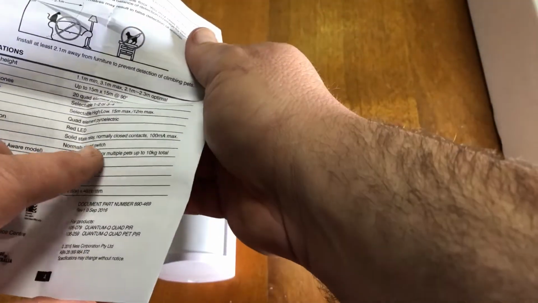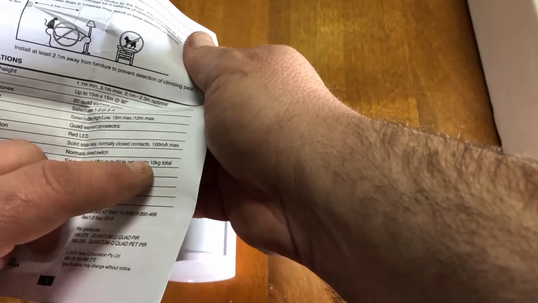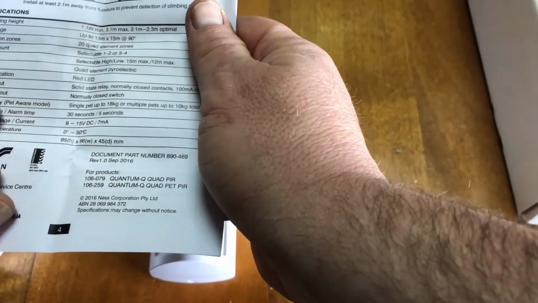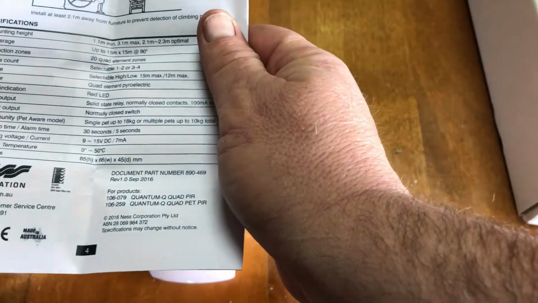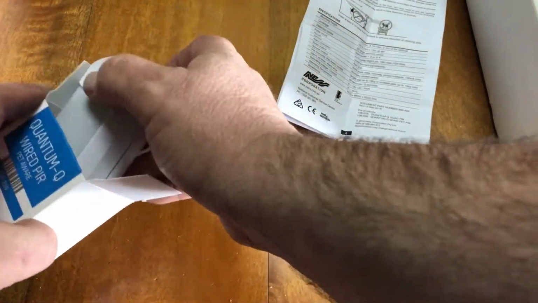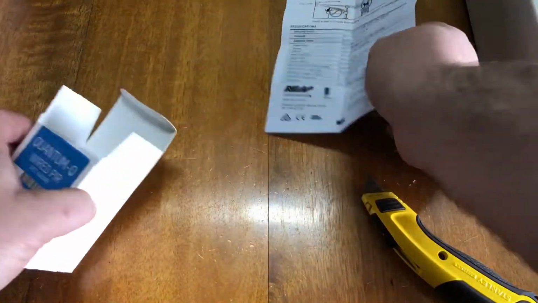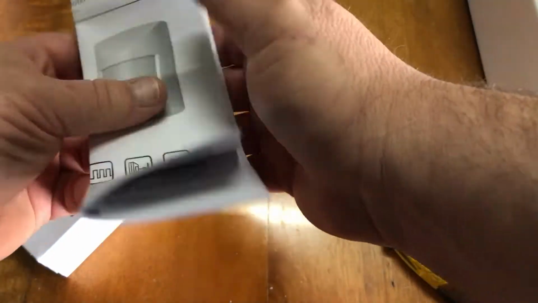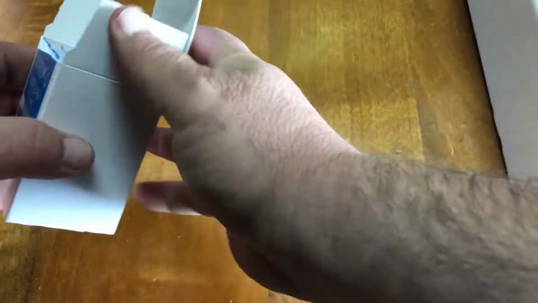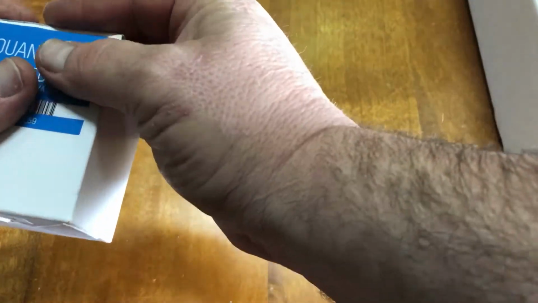Yes, a single pet up to 18 kilos or multiple pets up to 10 kilos in total. It's pet immunity in pet aware mode. So that's those. We've got 10 of them to wire up. Now the reason why I went for the Nest system is because it has the ability to configure up to the CBus system and talk to and fro from the CBus.